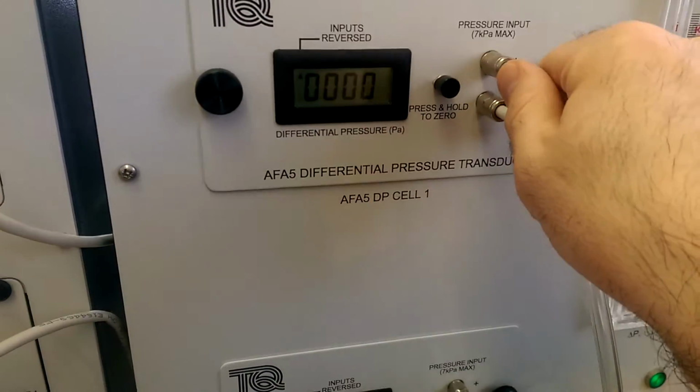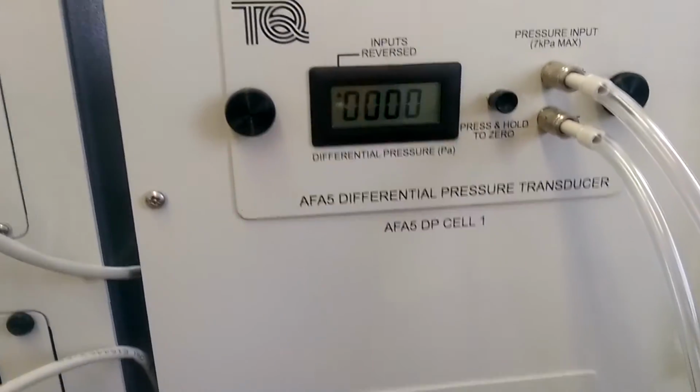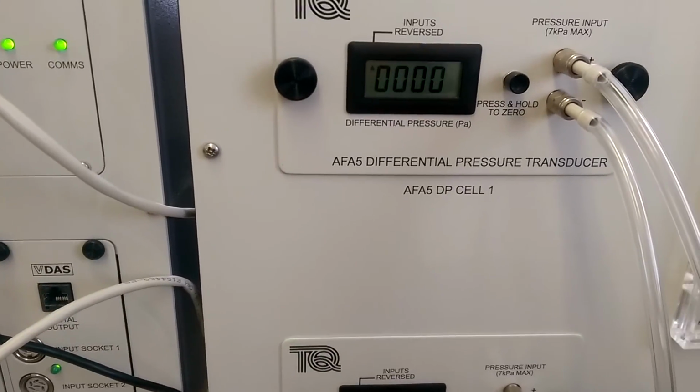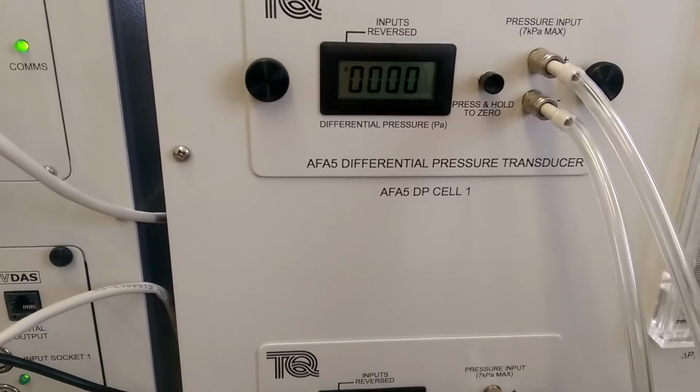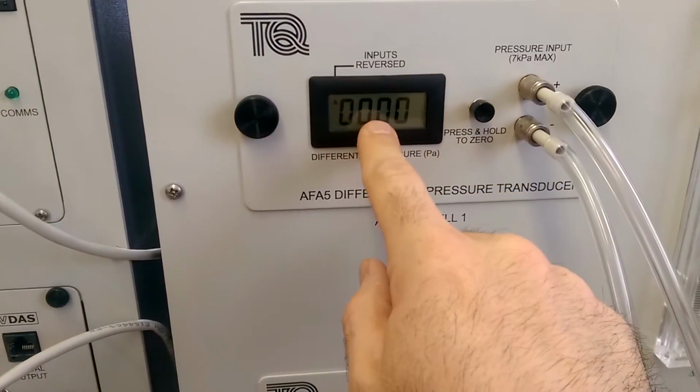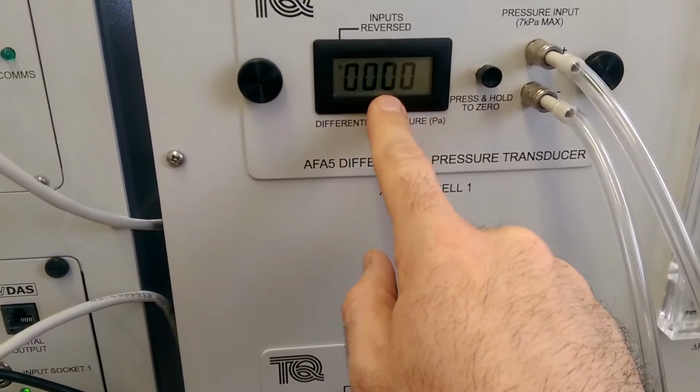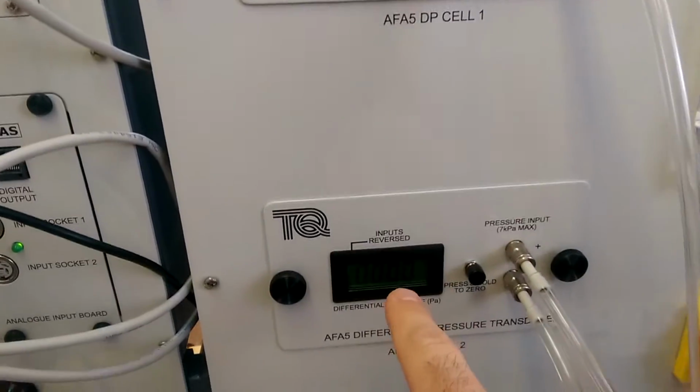The other pitot tube here is connected to the top manometer. That pitot tube is at a fixed position forward of the cylinder in order to measure the velocity. So this value should be relatively constant during the whole experiment.